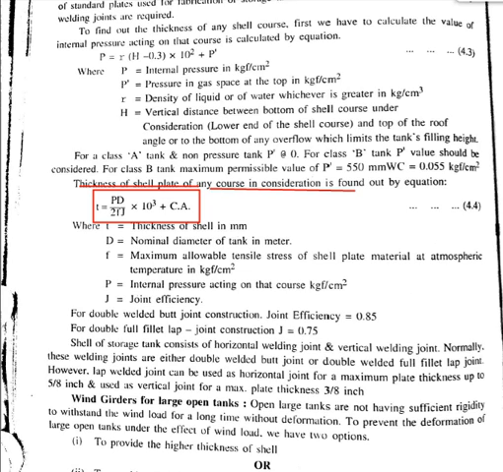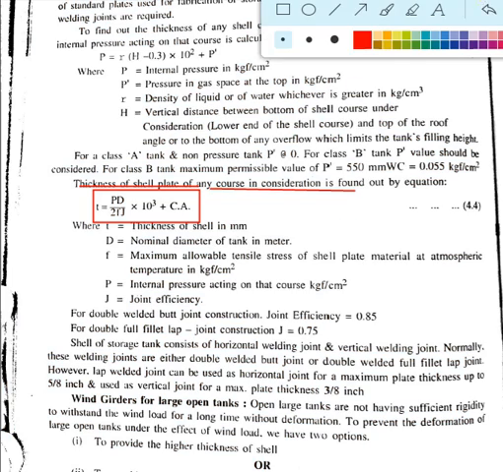T is the thickness of shell in mm. D is the nominal diameter of the tank in meters.